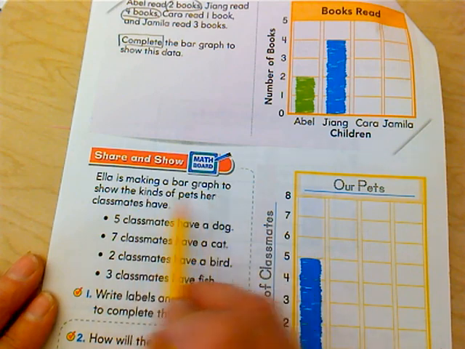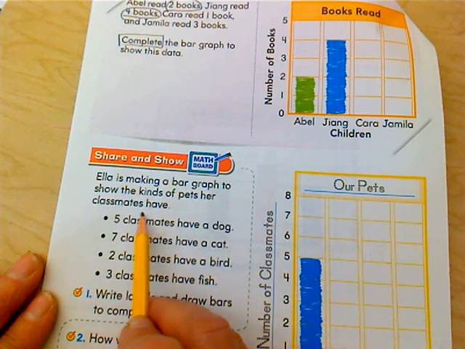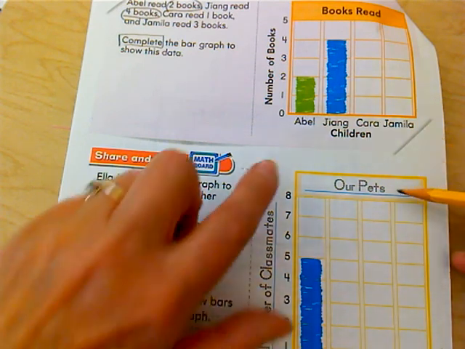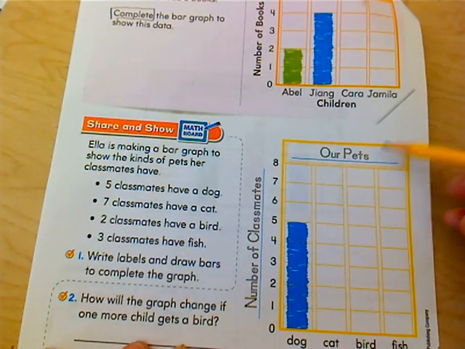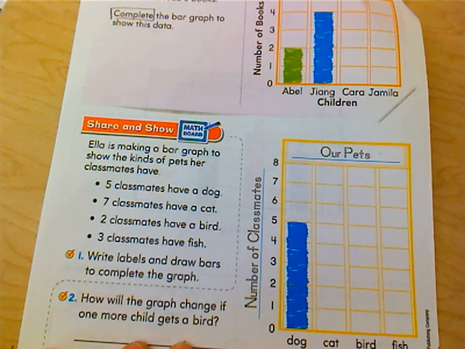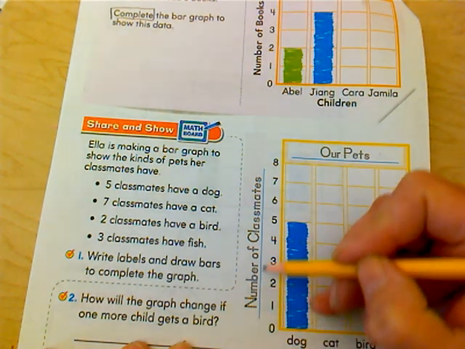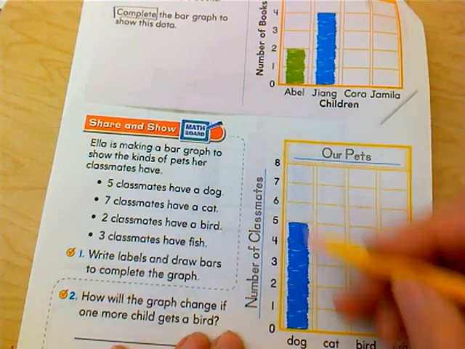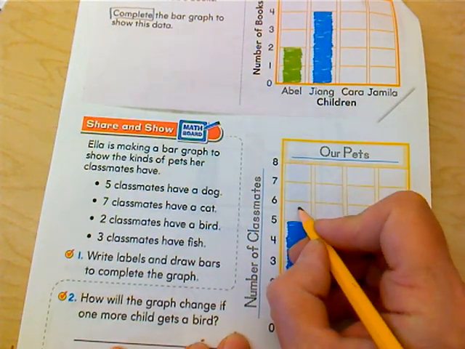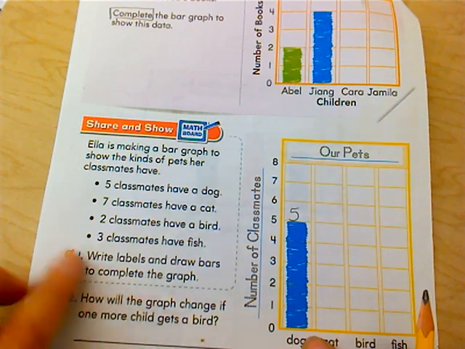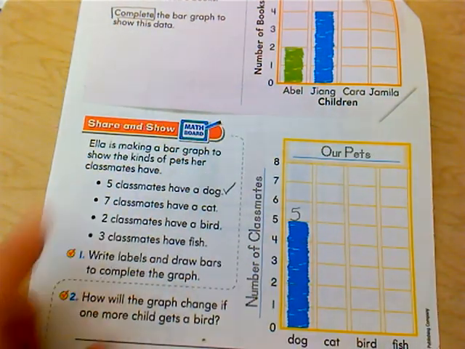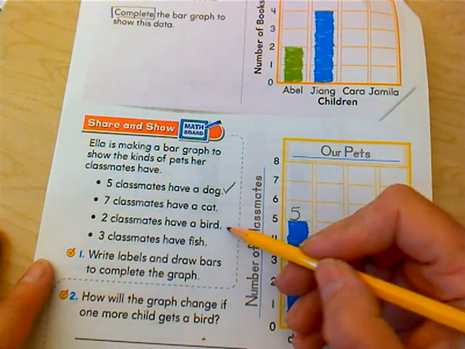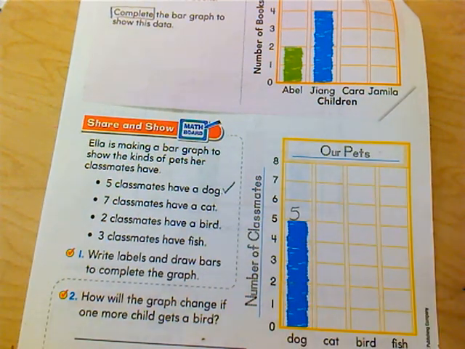Ella is making a bar graph to show the kinds of pets her classmates have. The title of her bar graph is Our Pets. The types of pets are dogs, cats, birds, and fish. And the number of classmates that have those, there would be 5 classmates who had a dog, which is right there. 7 classmates have a cat. 2 classmates have a bird, 3 classmates have a fish.